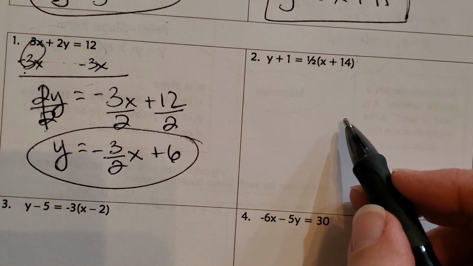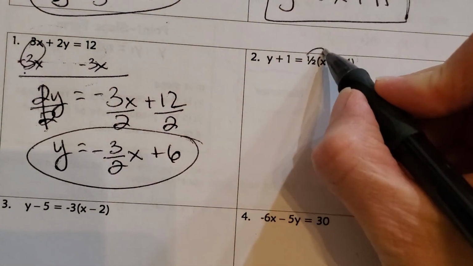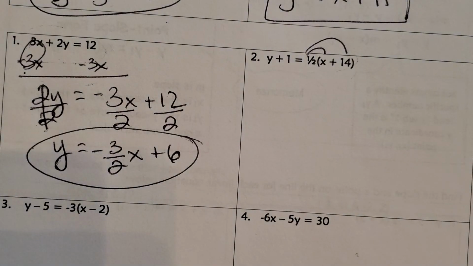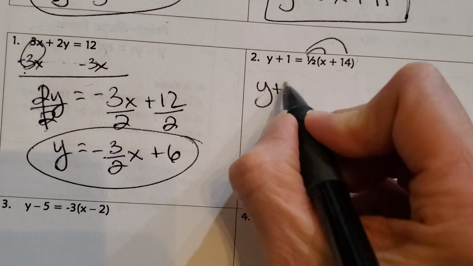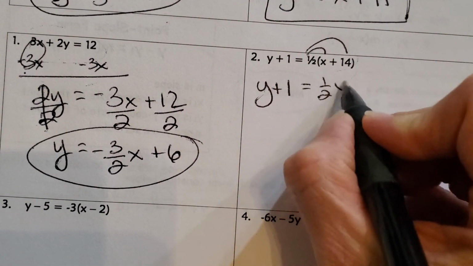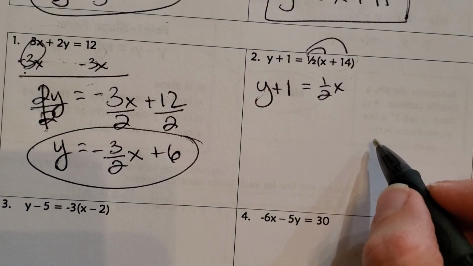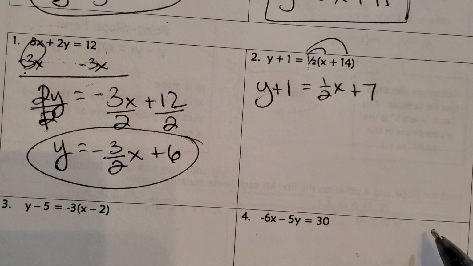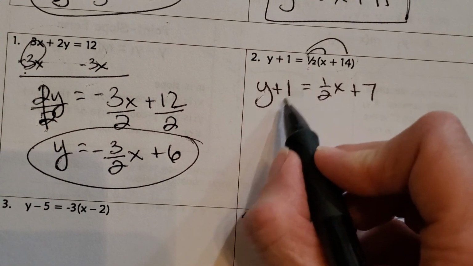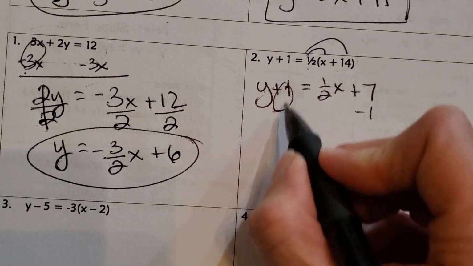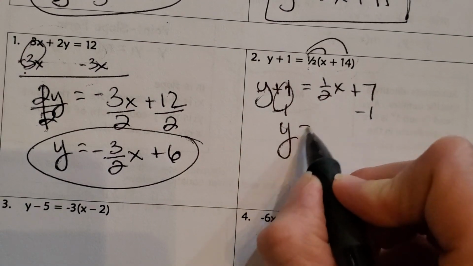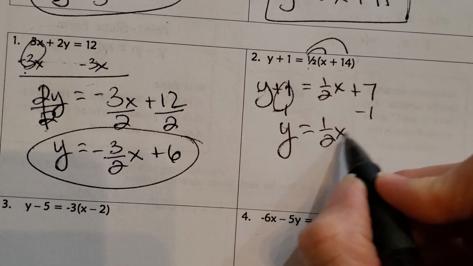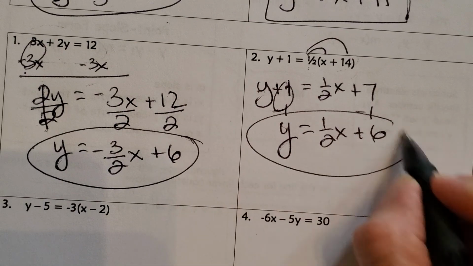Okay, remember what the first step is over here? You're going to get rid of your parentheses. You're going to distribute. So y plus 1 equals 1/2 times x, because 1/2 times x is 1/2 x. And then 1/2 of 14 is 7. And then I just need to remove this 1. Since it's a plus 1, I'm going to subtract 1, because that'll get me a 0, and 0 plus y is y, and I'm trying to get y alone. And then I have that.